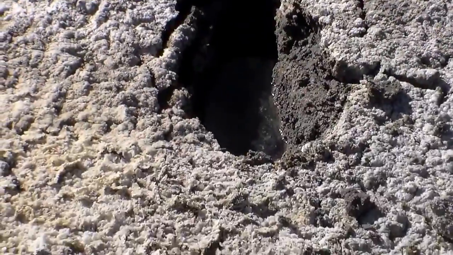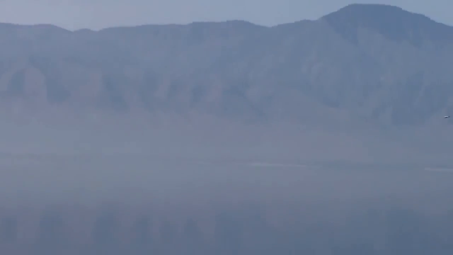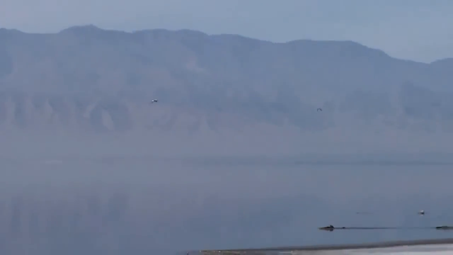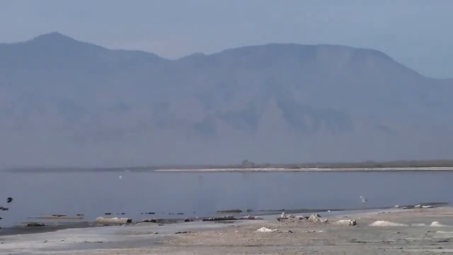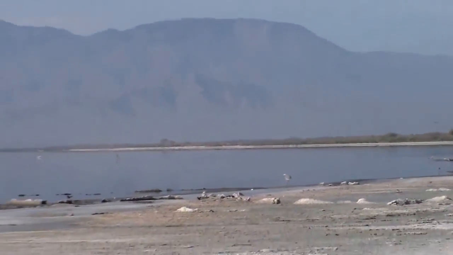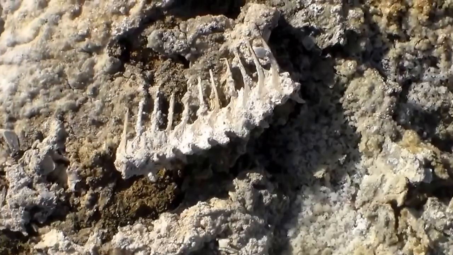This is about as close as I can get because it's beginning to get very mucky here. Still got lots of water. And there's a seagull. I can hear it. There's some fish vertebra.